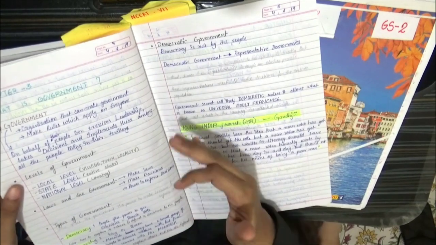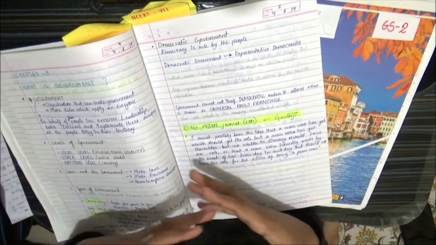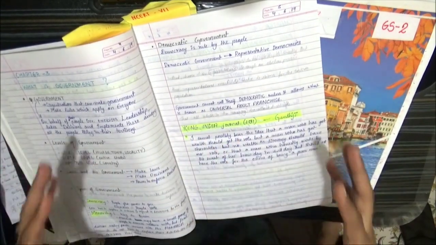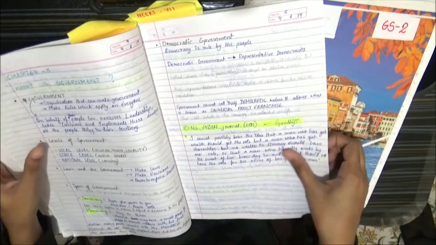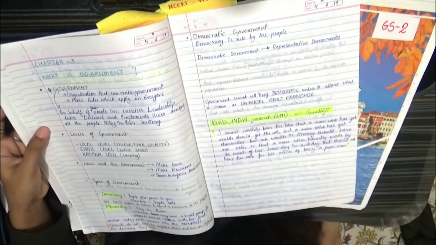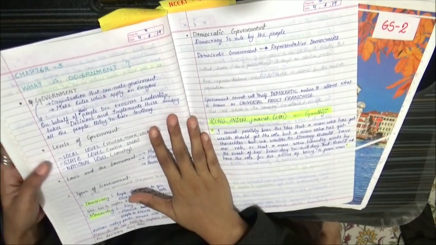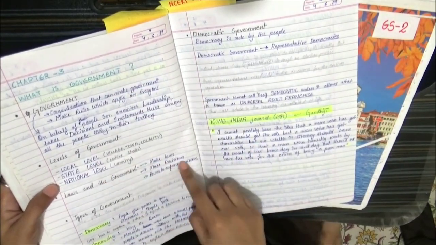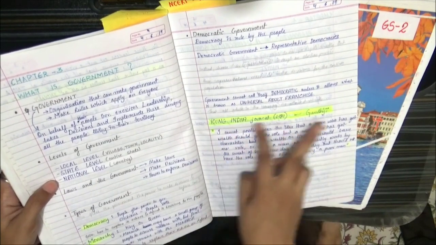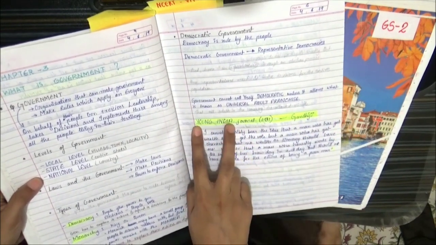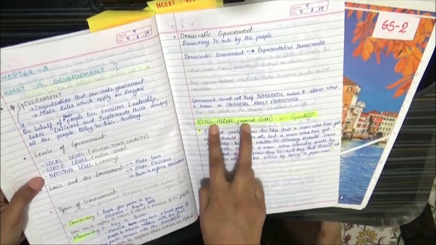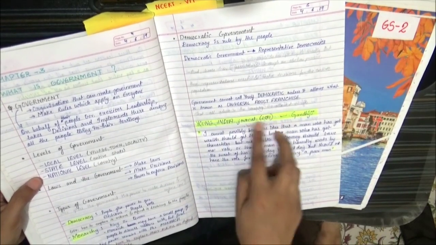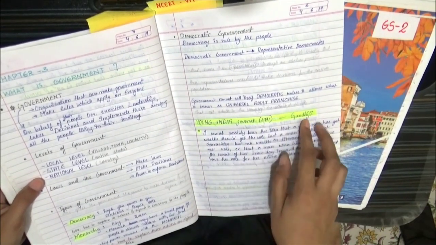This was what I was doing in the initial few days when I was just learning, and I did all this on my own. And then I tried to make some key points like this. For example, there is a journal, Young India, in 1931, which was written by Gandhiji.